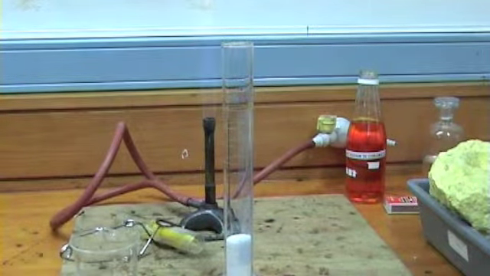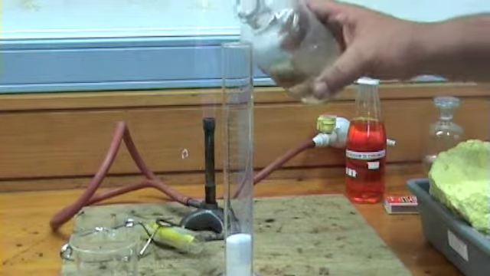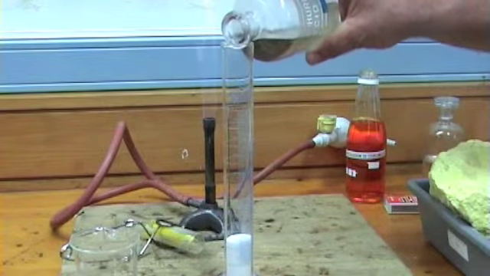I am going to pour concentrated sulfuric acid on the top of the sugar.